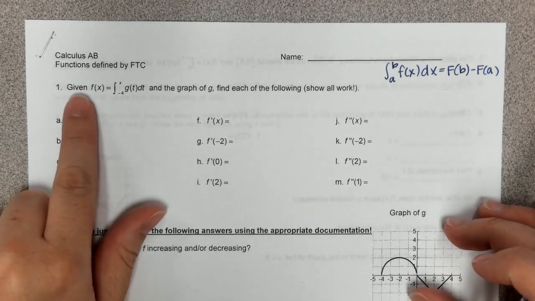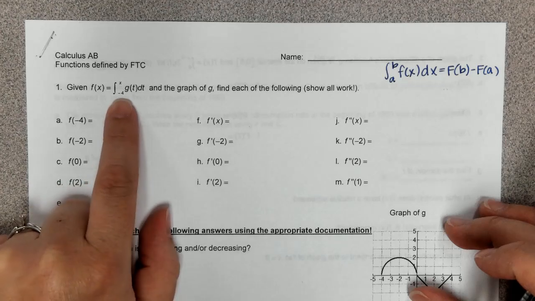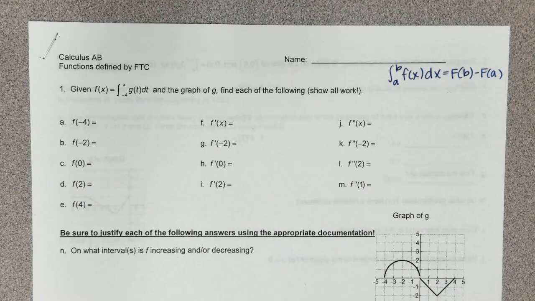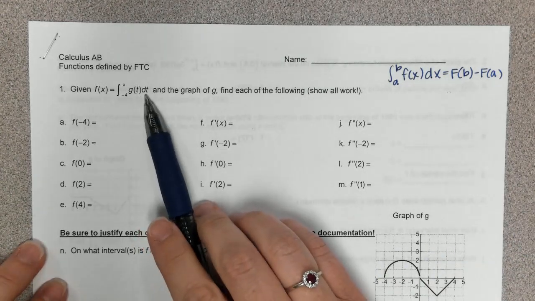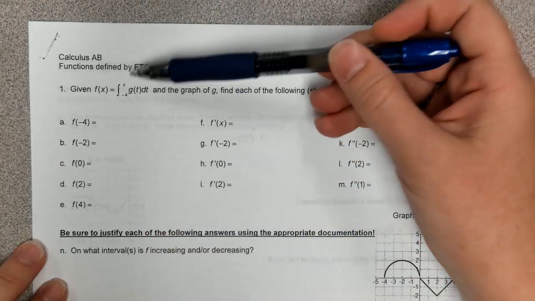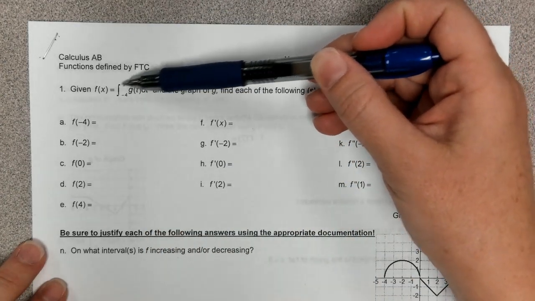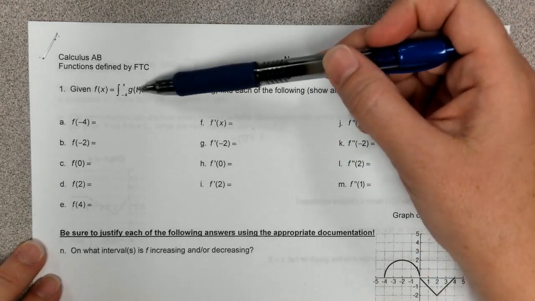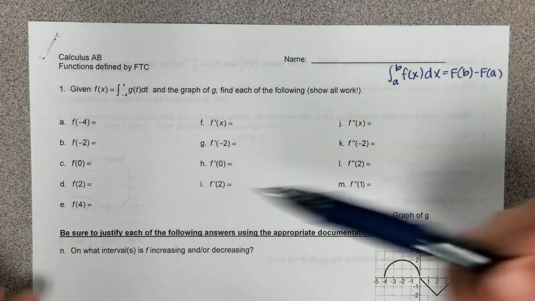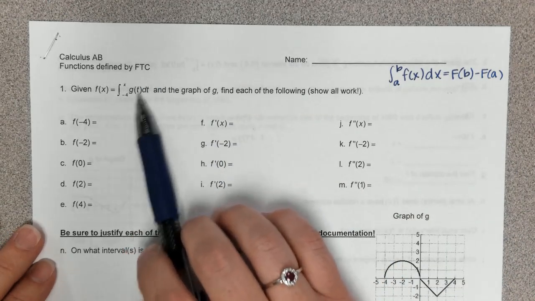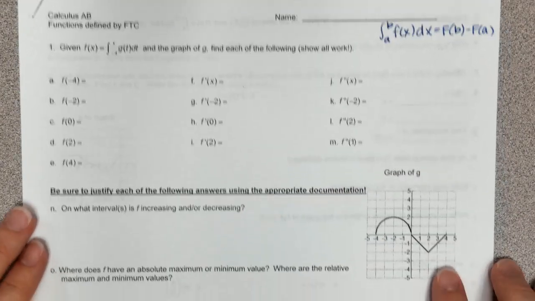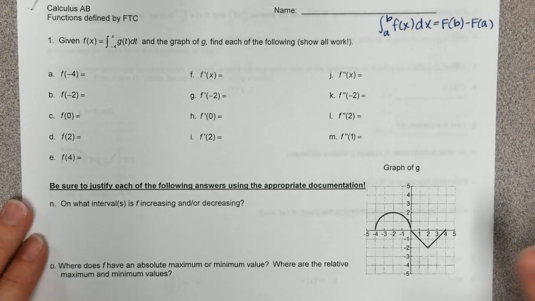For number one, we are given a function f of x that equals the integral of some other function g of t dt. We talked about this yesterday when we were doing the second fundamental theorem of calculus. t is the dummy variable, and my bounds are from -4 to x. So x is the actual variable of this function, the upper bound is changing, and f gives us the integral of that function, and the area is changing as we change x. We're also given the graph of g. So here's the graph of g.